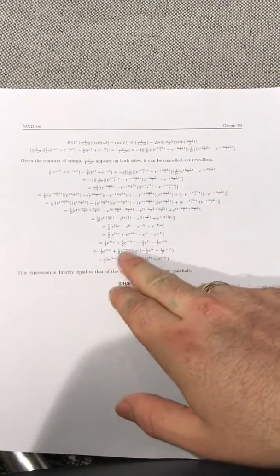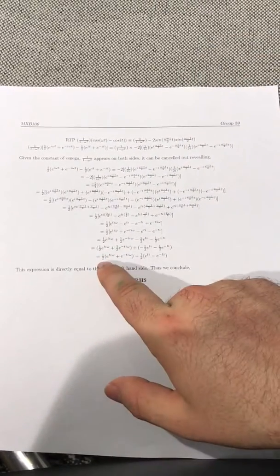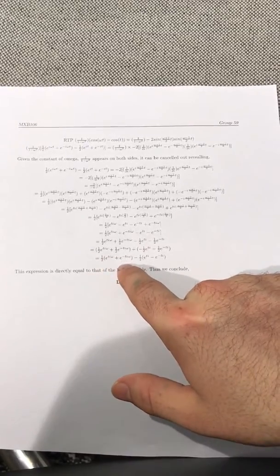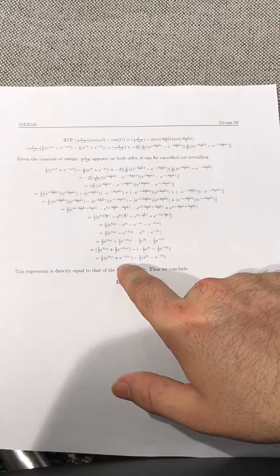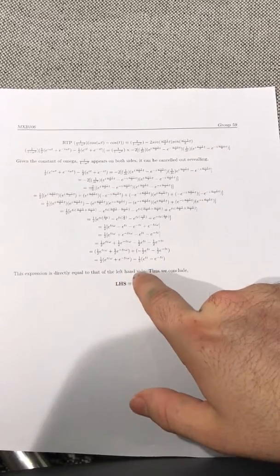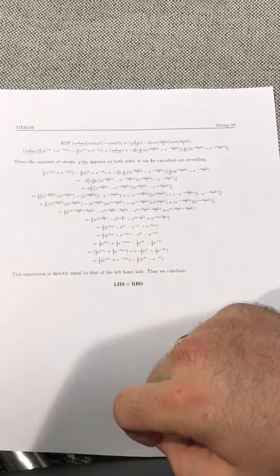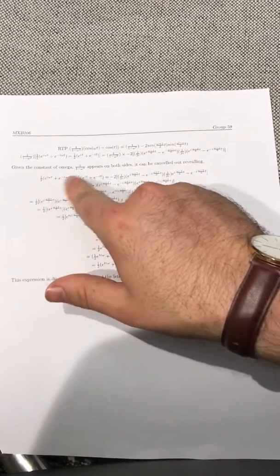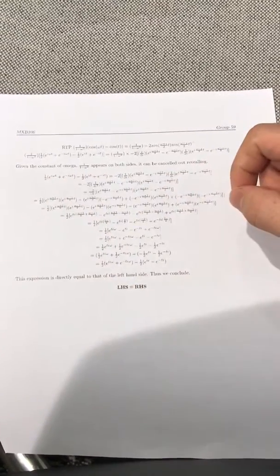And now I can refactor them out from these brackets where I have 1/2 outside of e to the it omega plus e to the minus it omega, minus 1/2 outside of e to the it plus e to the minus it. Thus, this expression here is directly equivalent to that which we started with, that we were trying to show. Thus, the expression is directly equal to that of the left-hand side.